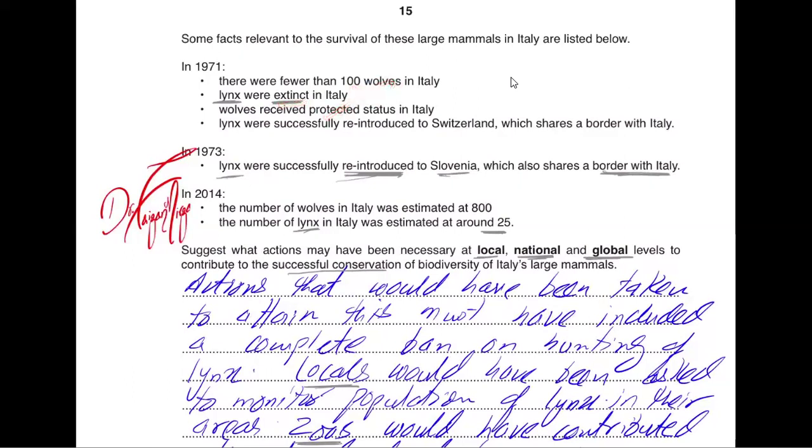They did not exist. Wolves received protected status in Italy, and lynx were successfully reintroduced to Switzerland, which shares a border with Italy. In 1973, lynx were successfully reintroduced into Slovenia, which also shares a border with Italy. So there are two countries in which this mammal, the lynx, was reintroduced, and they both share a border with Italy. In 2014, after all these years, the number of wolves in Italy was estimated at 800. So from 100, the wolves increased to 800, and the number of lynx in Italy was estimated at around 25. Something that was extinct actually increased to 25.